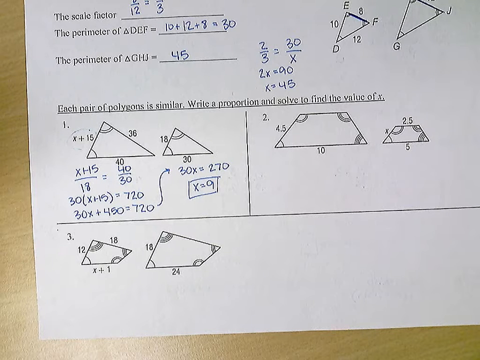Please make sure you're doing numbers 2 and 3. Set up that proportion. Solve for X.